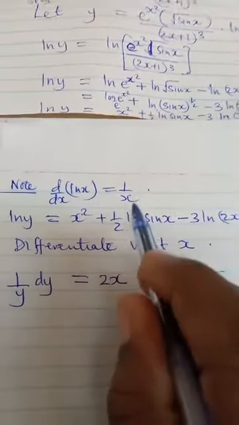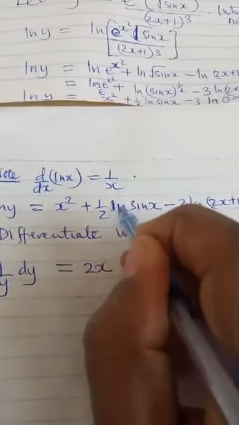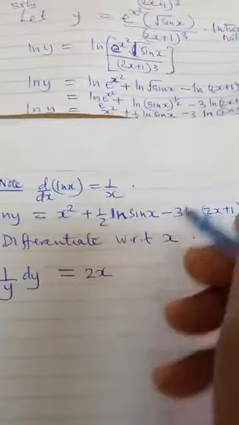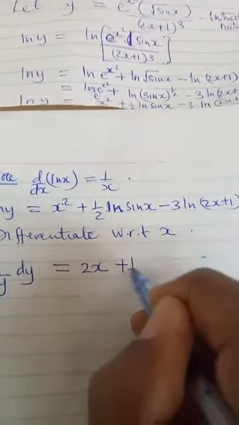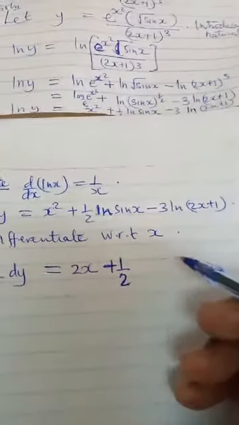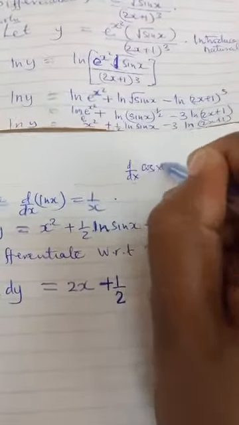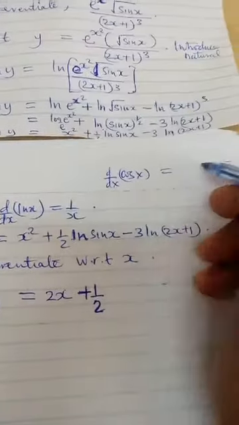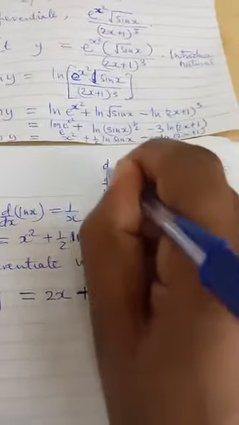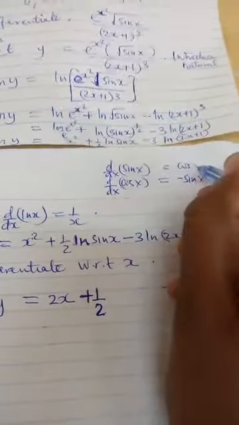When we differentiate this, we should be able to know that d by dx of ln of sine of x should be equal to... I don't know whether it is clear, but we already looked at the differentiation of trig functions. d by dx of cos of x is equal to negative sine of x, and d by dx of sine of x is equal to cos of x.